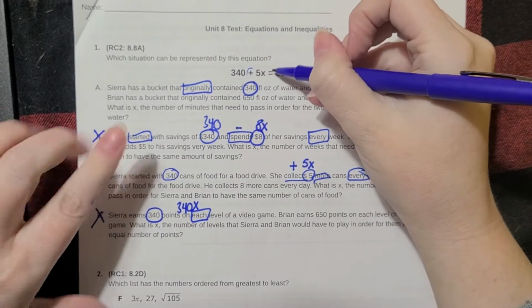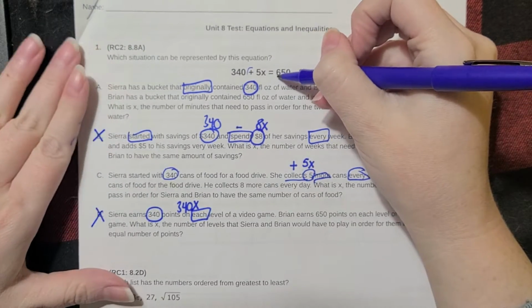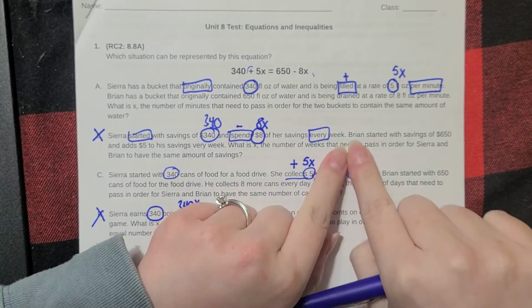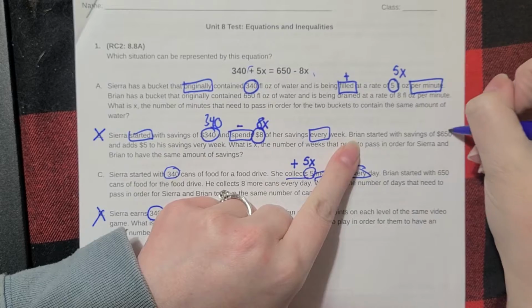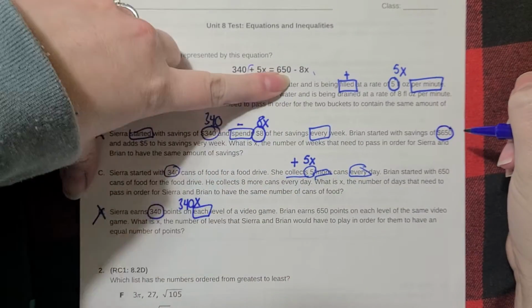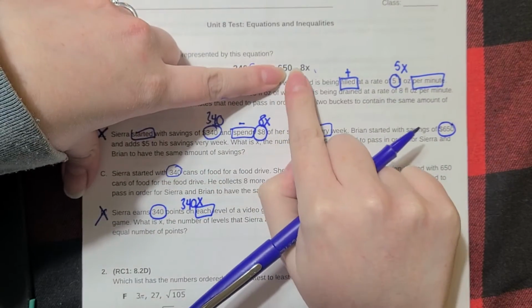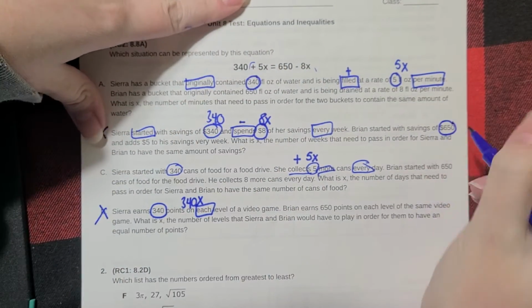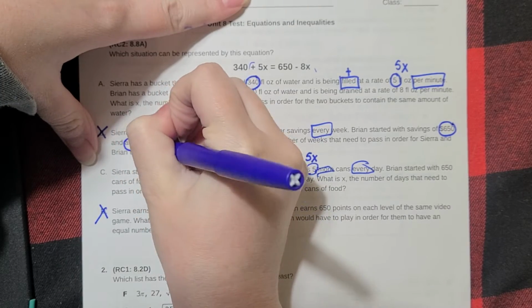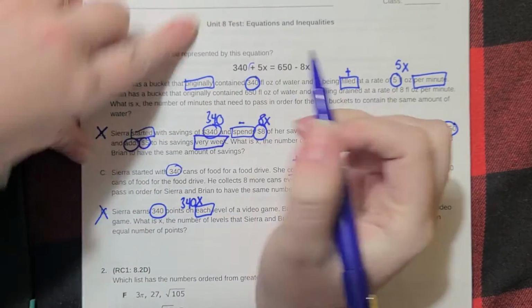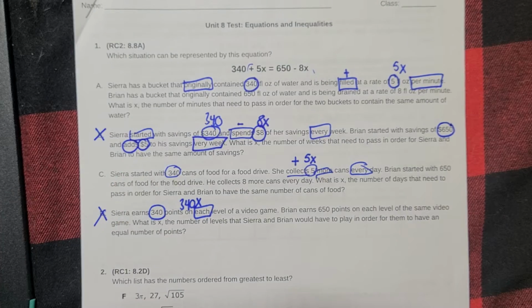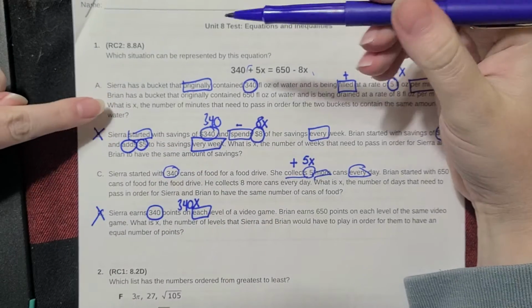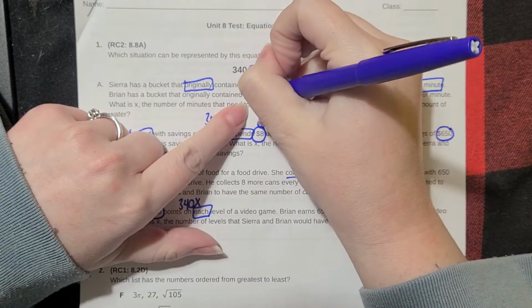In the last half, it needs to equal 650 happening once minus 8x. So I'm going to pick up. Brian started with the savings of 650. There's my 650. And I'm going to look and see if it says something to the effect of subtracting 8 repeatedly. Brian started with 650 and adds $5 every week. Oh, I read the wrong one. We already know it's not B. That's really wrong.